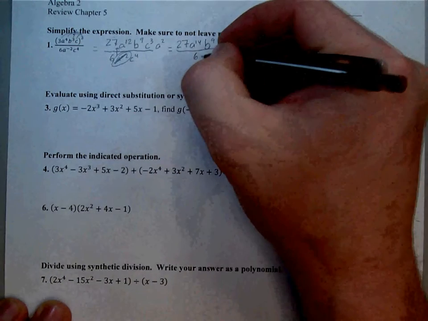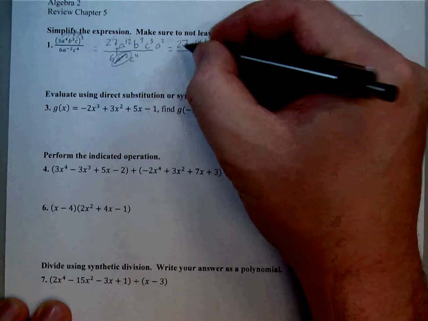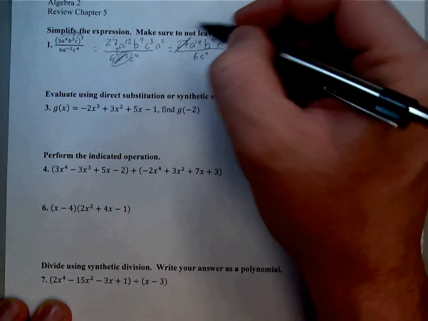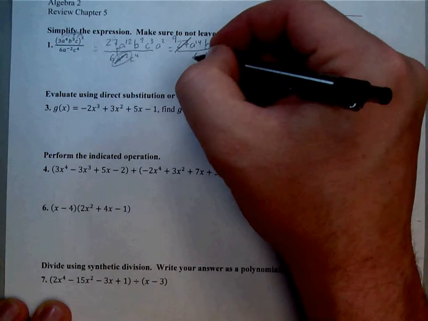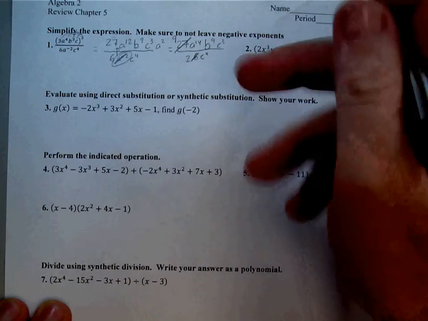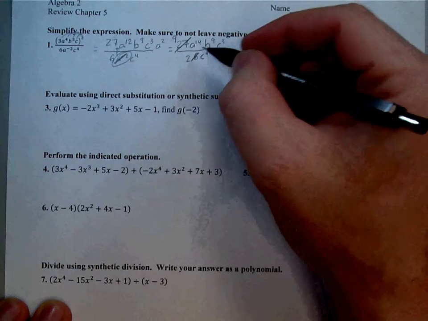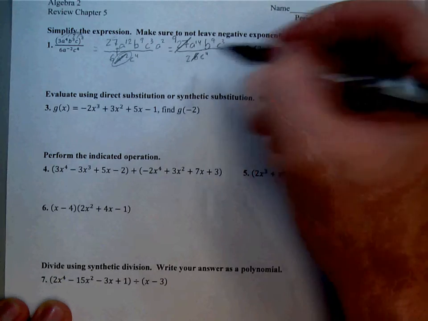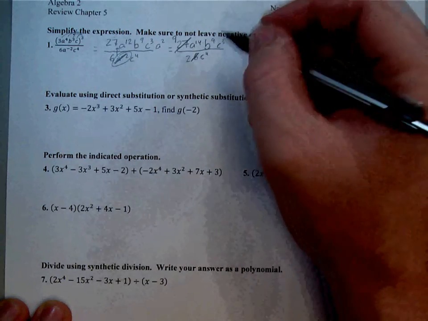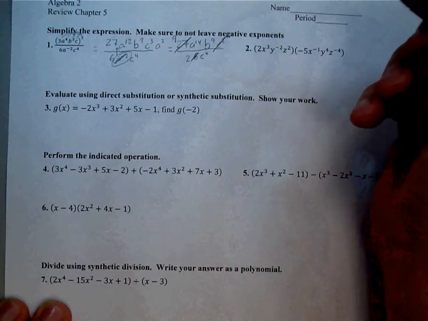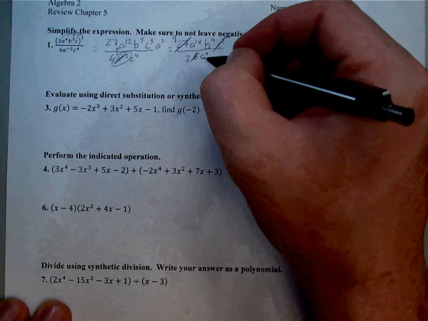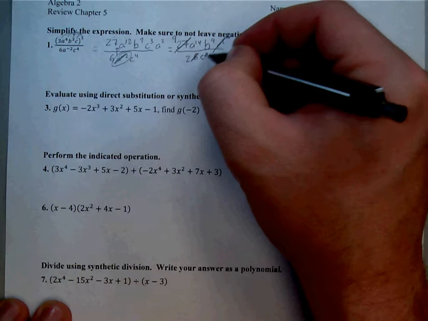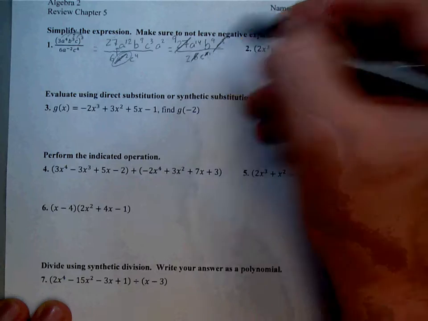And then I can now simplify this fraction. 27 and 6 are both divisible by 3. 27 divided by 3 is 9. 6 divided by 3 is 2. And then as for c's, I have 3 c's in the top, 4 c's in the bottom. So I can cancel 3. That means all 3 of the c's in the numerator go away, 3 of the c's from the denominator go away, which leaves us with just c to the 1st, which is c.